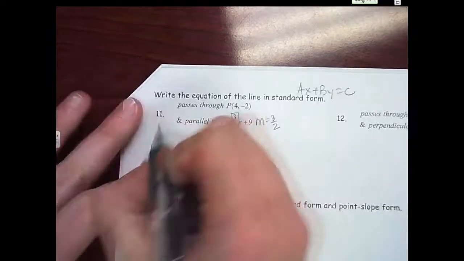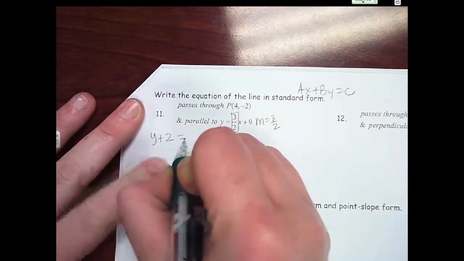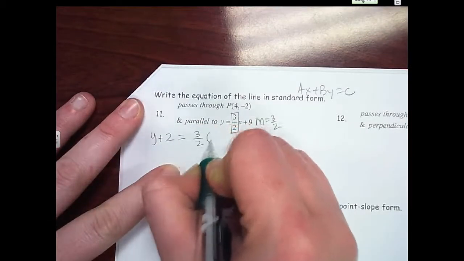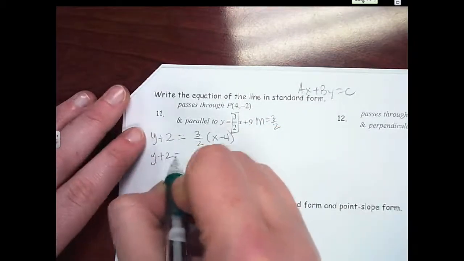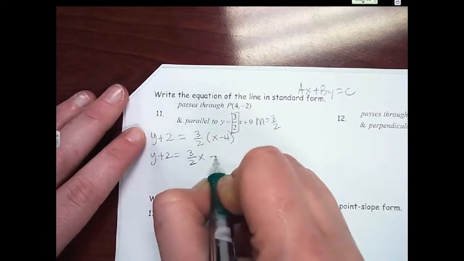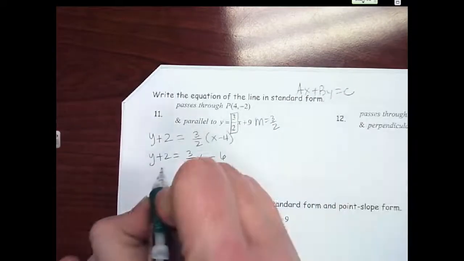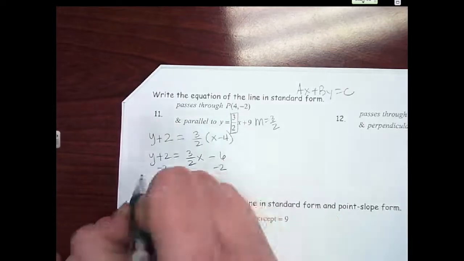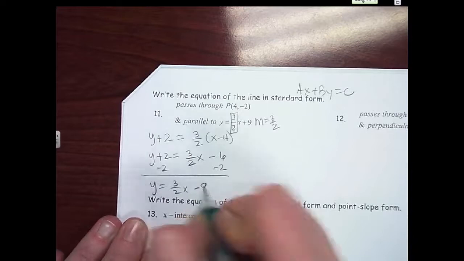So let's start with point slope. Y minus a negative 2 becomes positive 2, equals 3 over 2 times x minus 4. So distribute the 3 over 2, and then subtract the 2 over. So y equals 3 over 2x minus 8.